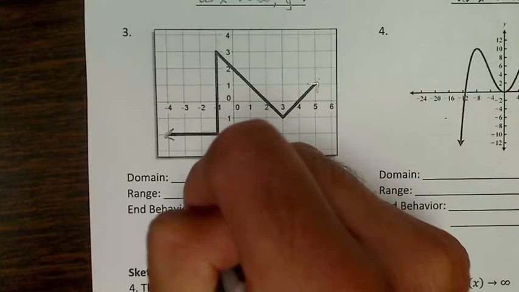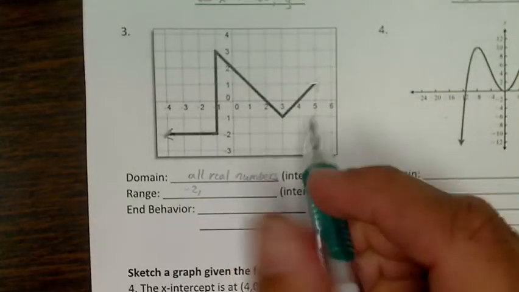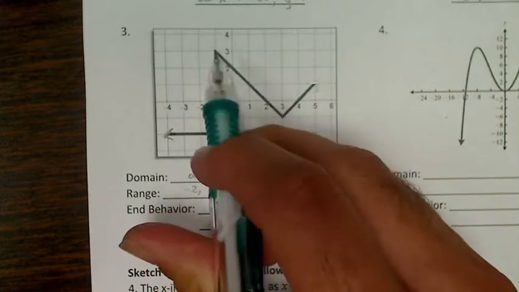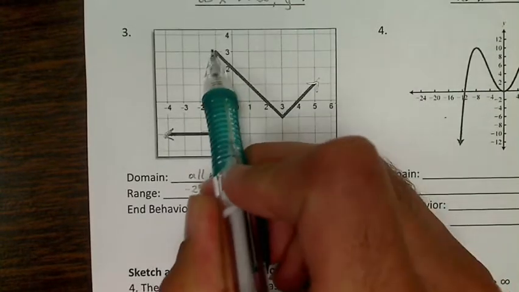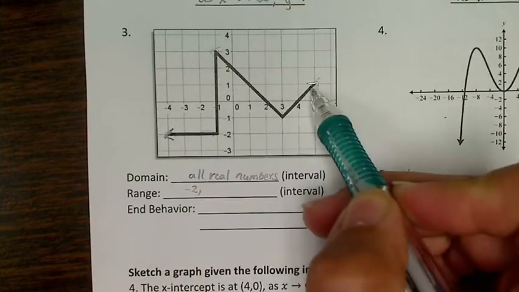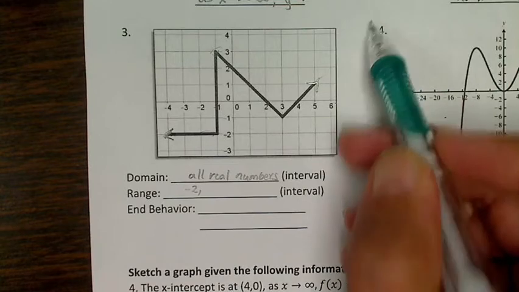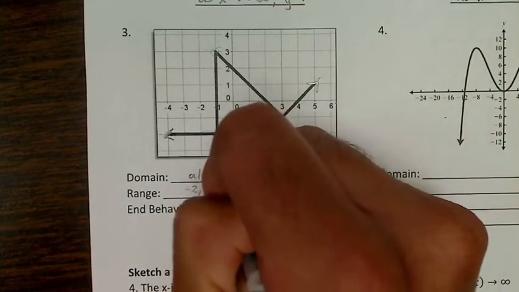So we're using interval notation. So I know it goes from -2 and the highest y value. If you're not careful, you might think 3 because that looks to be the highest value. But you have to remember, this is going to go forever and ever in this direction. So our highest y value is going to be infinity.